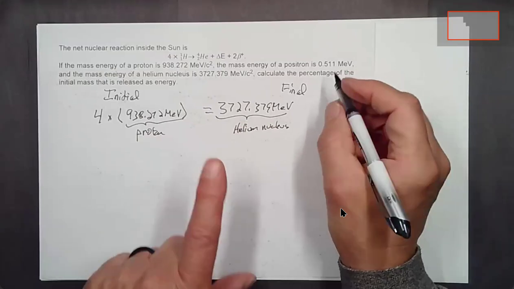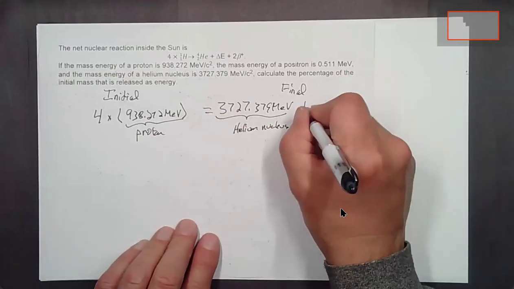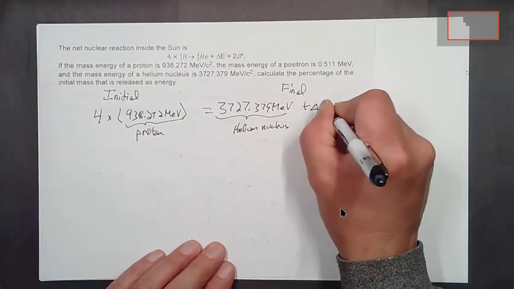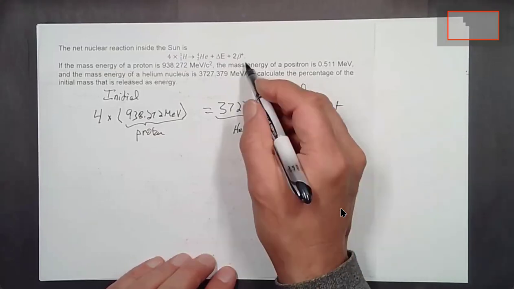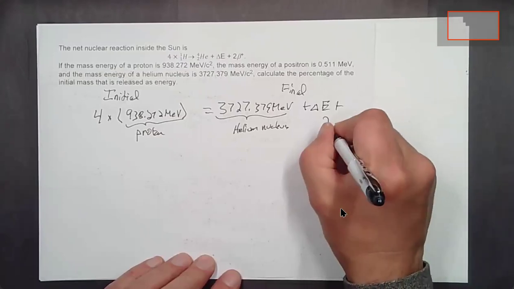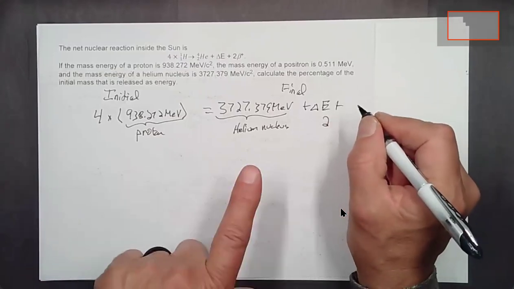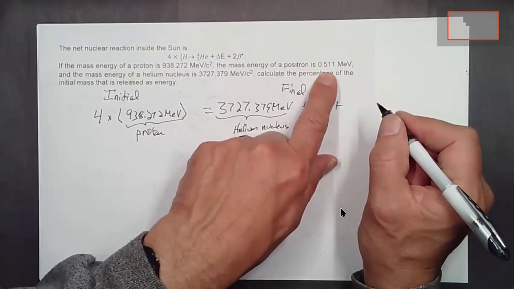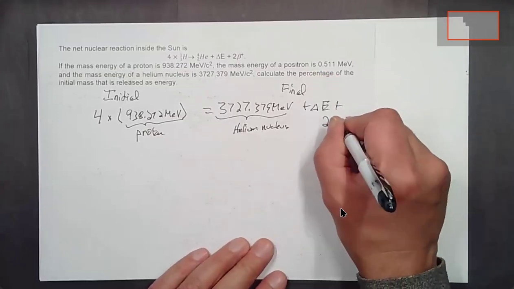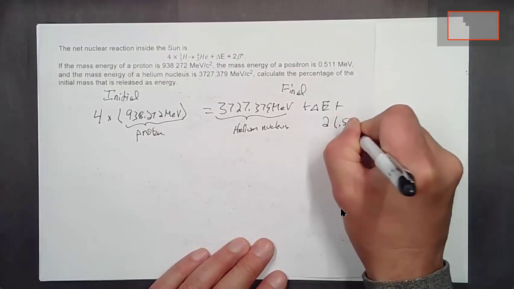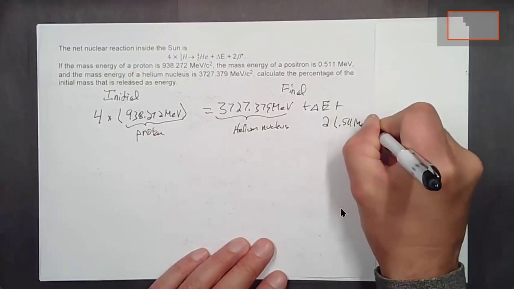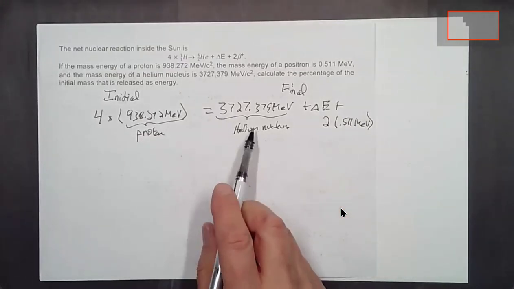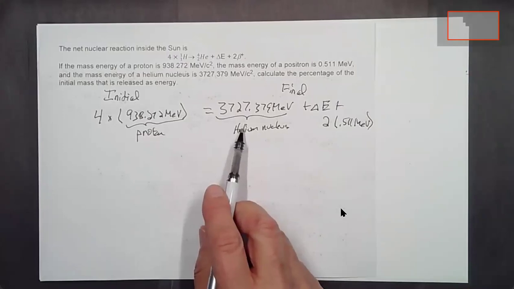And we'll have some amount of excess energy or some more energy on this side, delta E. And then we've got the 2 positrons, so I have to take 2 times the mass energy of a positron, which is 0.511 MeV. And in this case, it's just easier using MeV for these things.